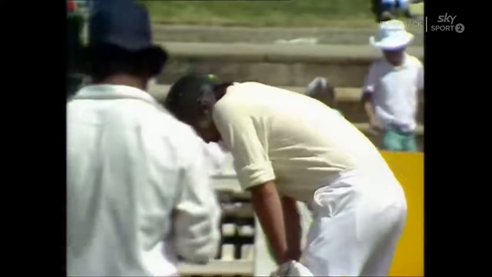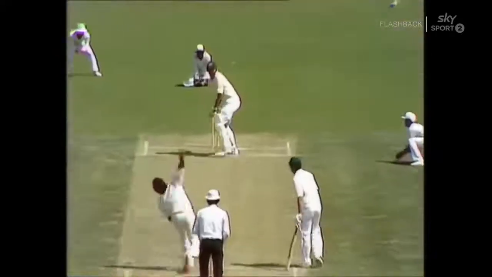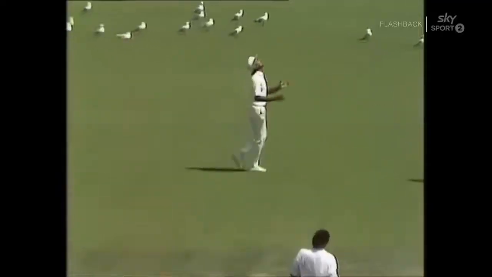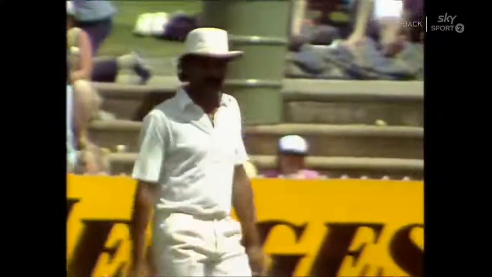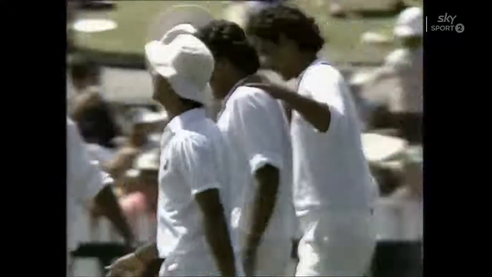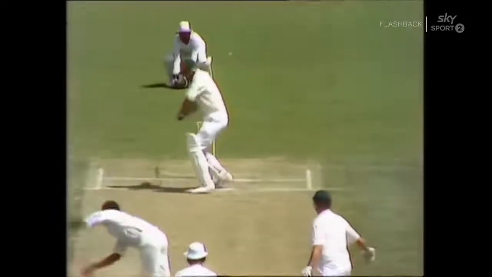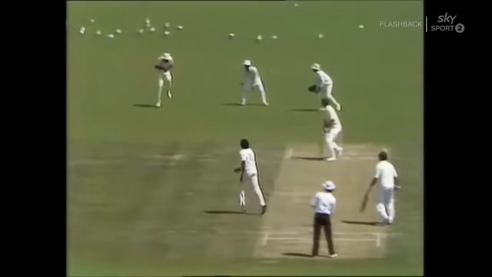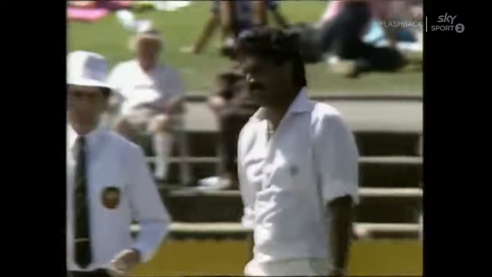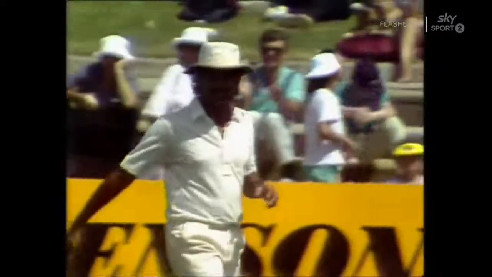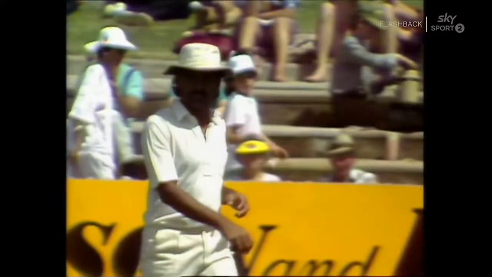Hughes facing Kapil Dev. Edged and taken at second slip by Vengsarkar. So Merv Hughes out for a duck in his first Test match, and Kapil Dev gets 8 for 106. Now, this is a great performance by Kapil Dev. One stage he'd got just 3 for 99, and he's turned that into the magnificent bowling figures of 8 for 106. So what a great performance. All his teammates gathering around him, and with some justification too, they're going to cheer him off the ground.